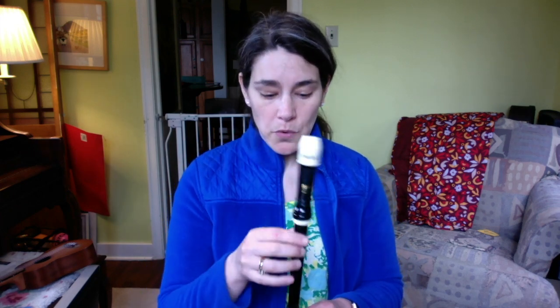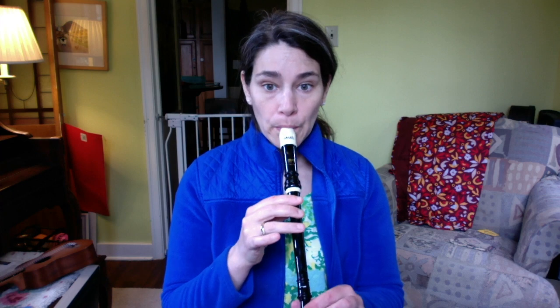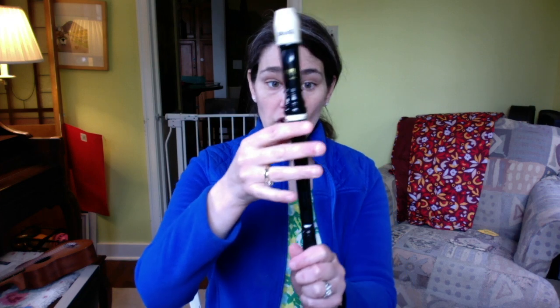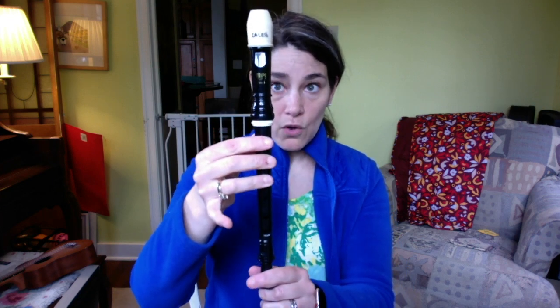Remember that when we play the recorder, we sit up nice and tall. We put just the tip of the recorder into our mouth. Okay? And we make sure that the fat, flat parts of our fingers are what are covering the holes.